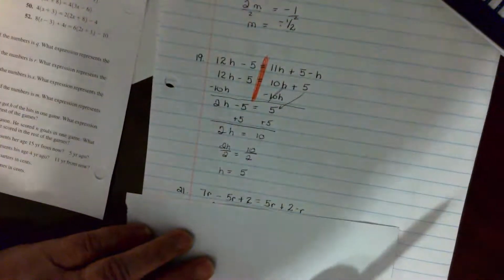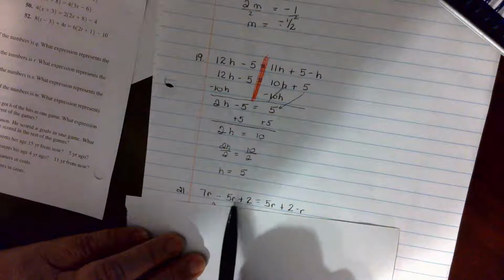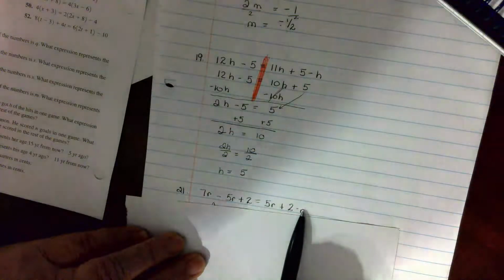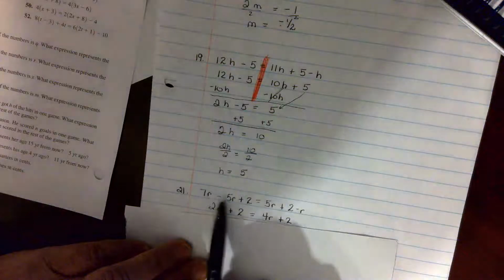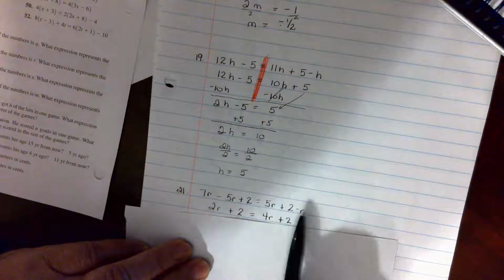Alright, moving on down to number 21. Again, there's some cleanup work here that we can do. This 7r and this minus 5r can be combined because they're on the same side of the equal sign. And this 5r and this minus r can be combined. So that's what I did. 7r minus 5r was this 2r, and I just copied that 2. This 5r minus r was 4r, and I copied that 2.